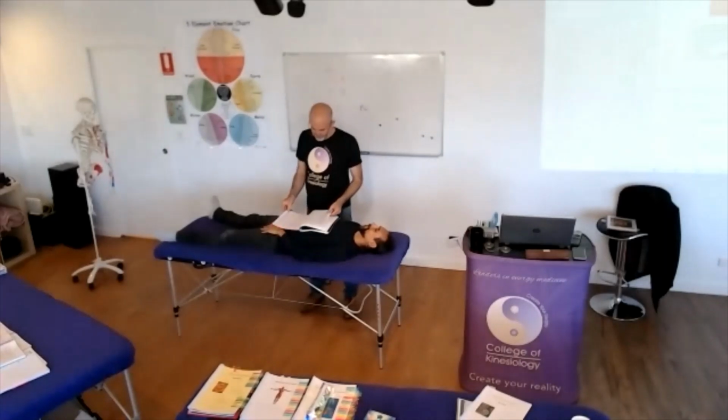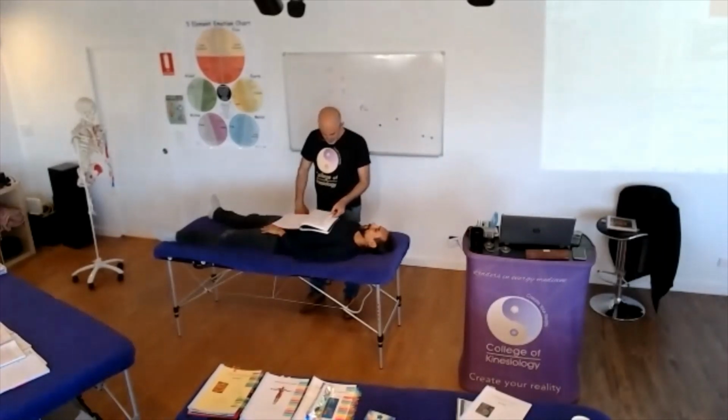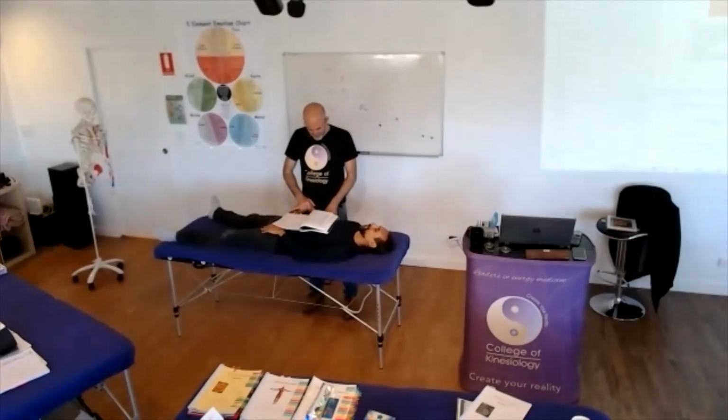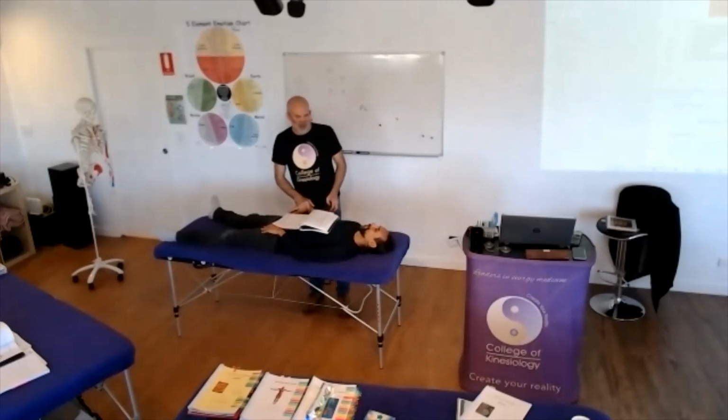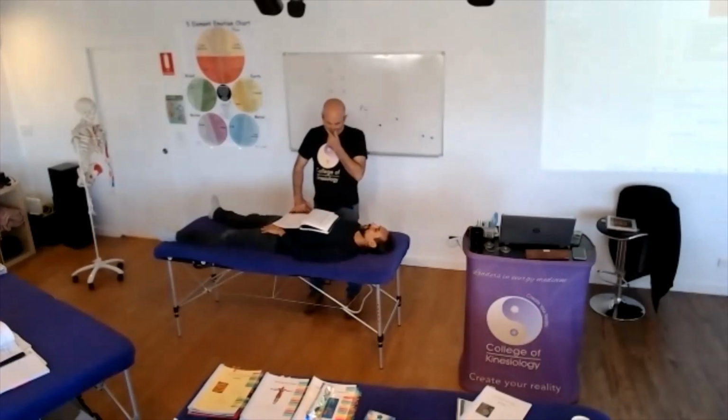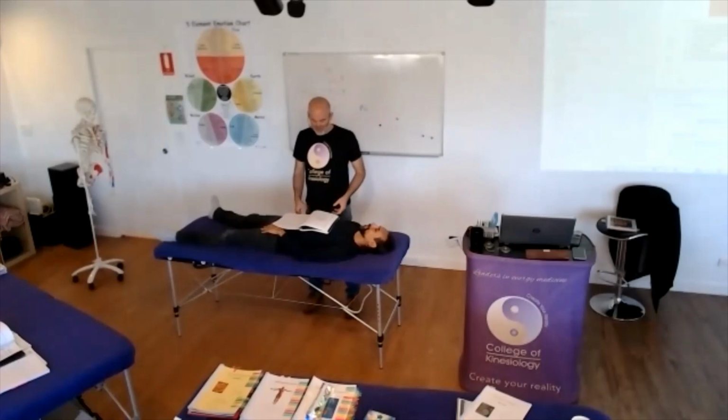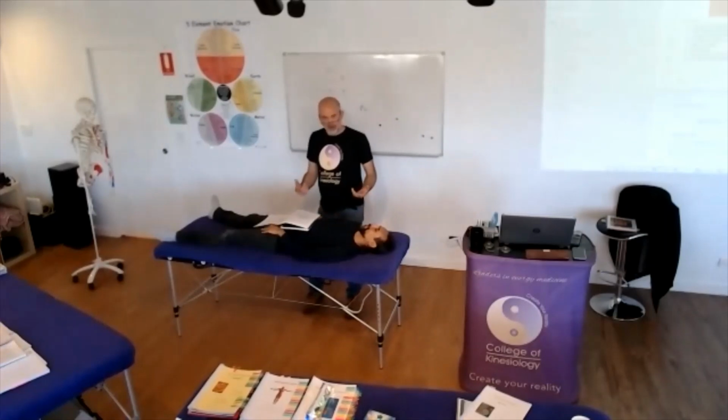P wave. So a wave of electromagnetic activity associated with depolarization of the atrial wall prior to an atrial contraction. All right. So what I could go into now is the heart brain.